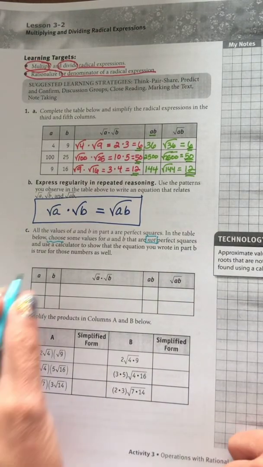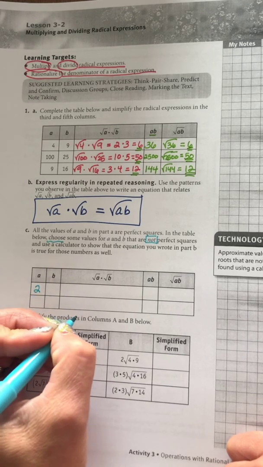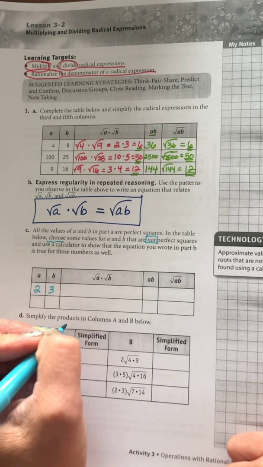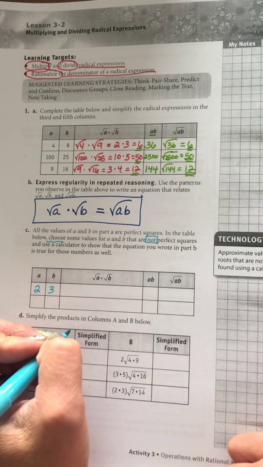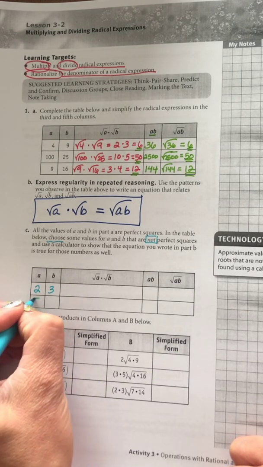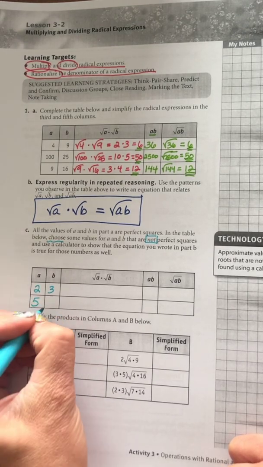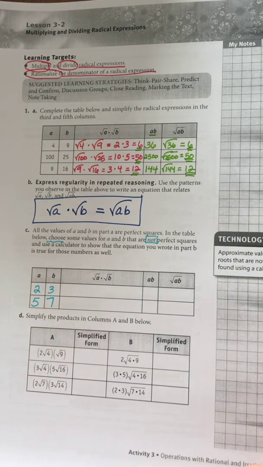So we're going to pick some numbers for A and B that are not perfect squares. So let's see. 2 is not a perfect square. 3 is not a perfect square. 4 is a perfect square. But 5 is not a perfect square. And 7 is not a perfect square. I'm just picking some numbers. We could have picked anything. And I need my calculator, so let me go grab it real quick. I'm going to pause this for a second.